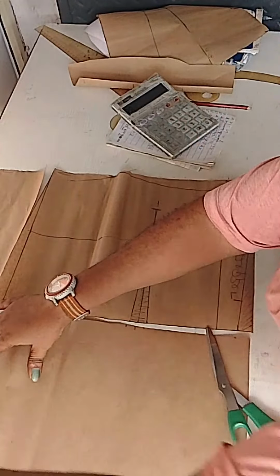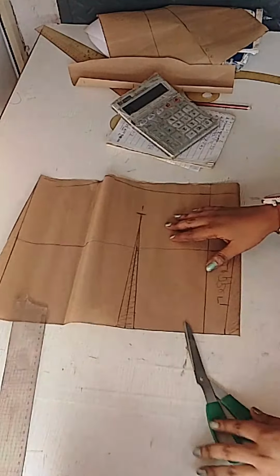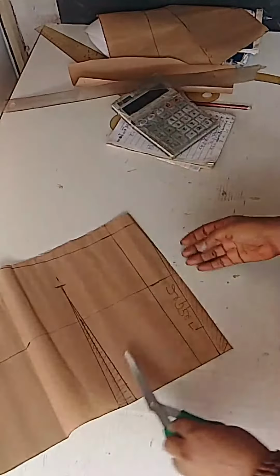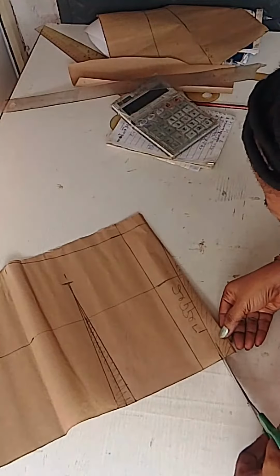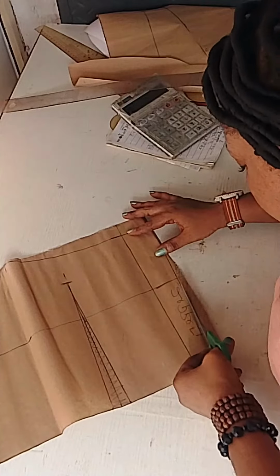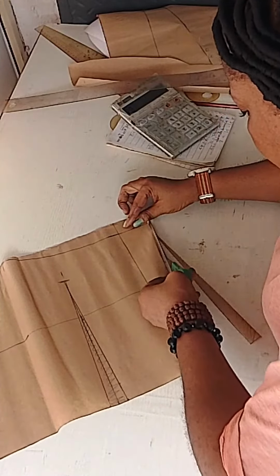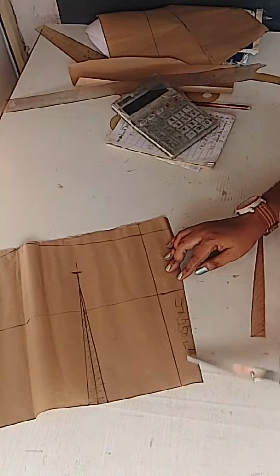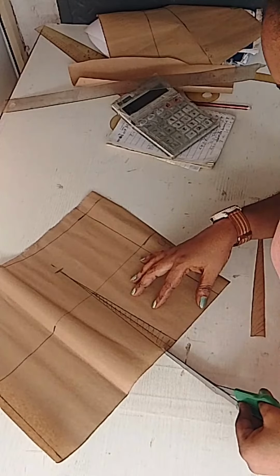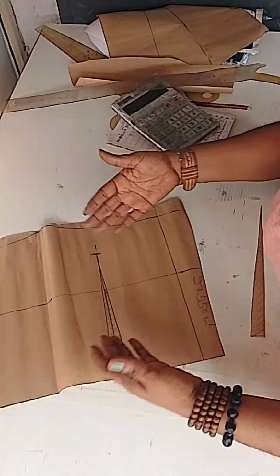All right, so let's see if our front panel and our back panel are equal. That is very imperative. Okay, so we are taking this away like this. Okay, so we have eliminated the bulge. Now for this, I am going to cut this away. But I need to place it on my fabric to do that.